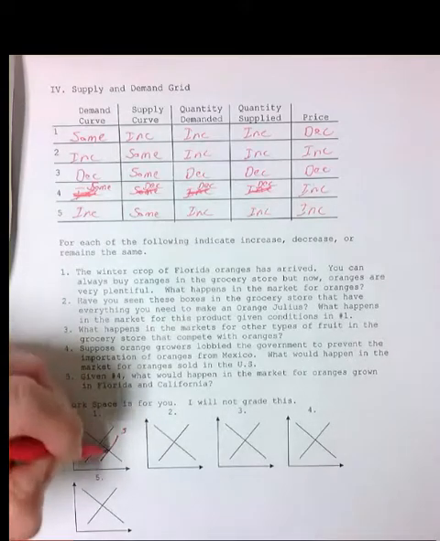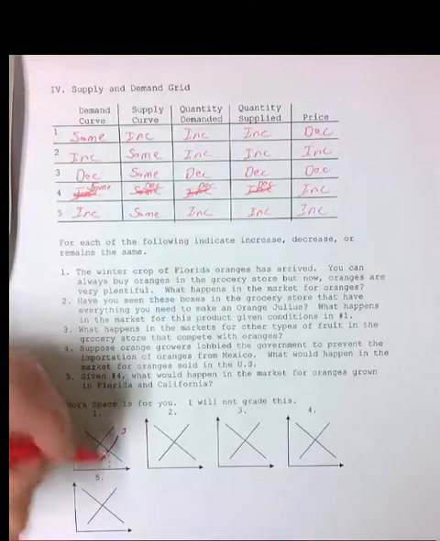Then Roman numeral 4 was just these supply and demand exercises. So if the winter crop of Florida oranges comes in, and this is the supply and demand for oranges, then all that happens is that the supply curve is increased, the demand curve stays the same, quantity supplied and quantity demanded both increase, and the price falls.